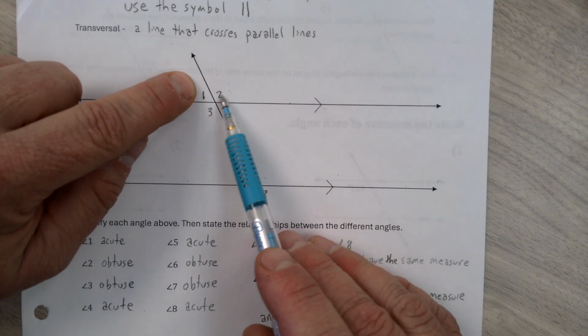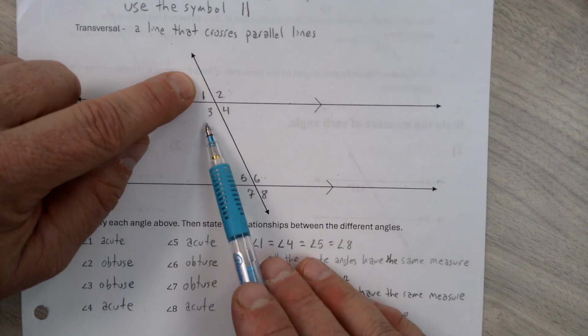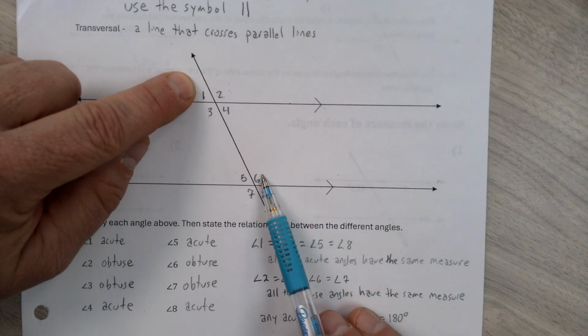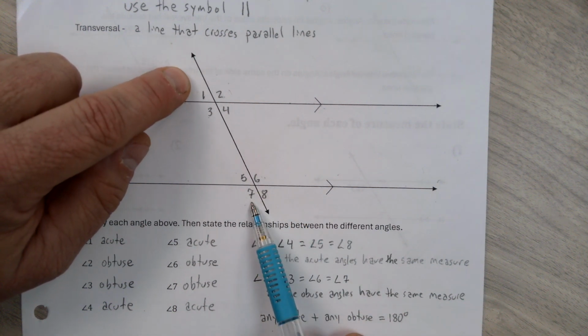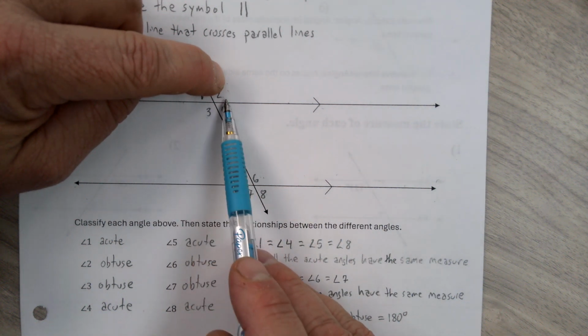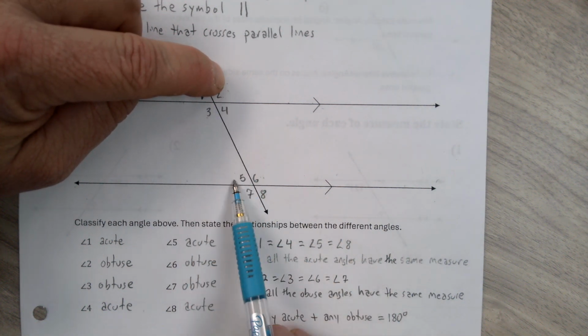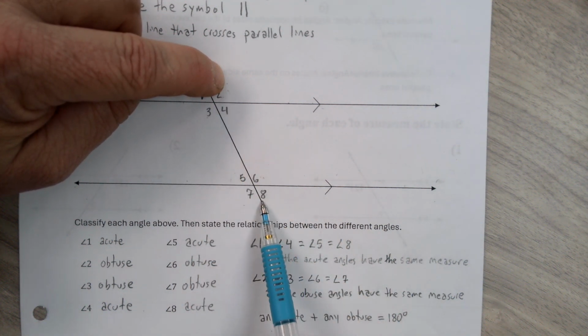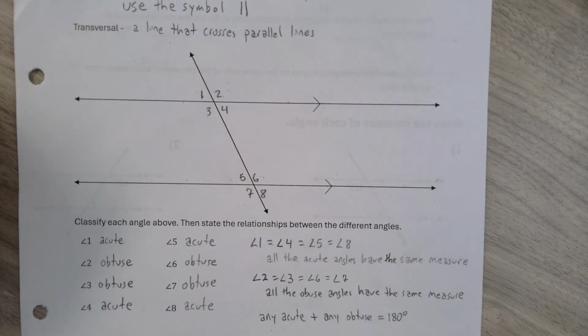These two would equal 180. We know that because they're on the same line. Guess what? These equal 180, and these equal 180, 1 and 6 and 1 and 7. Right? If I take 2 and pair it with any acute, 1 and 2, 2 and 4, 2 and 5, 2 and 8, those would all equal 180.